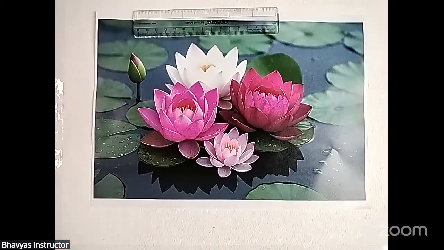Today we will be doing a watercolor workshop on still life flower study. Flower study depends upon the petals, shapes, and lines of the flowers and the leaf structure, and the stages of the flowers and the size of the flower. All these things we are going to cover in this workshop.